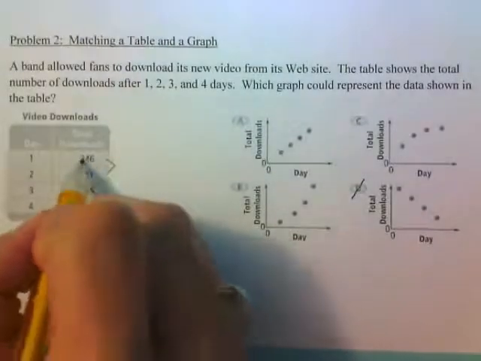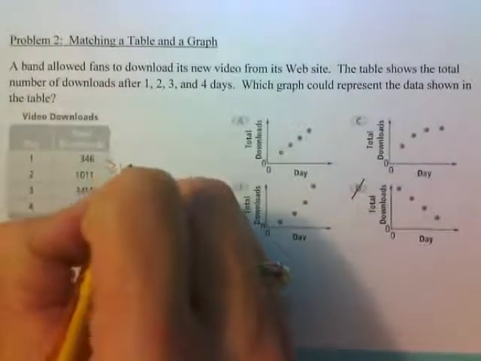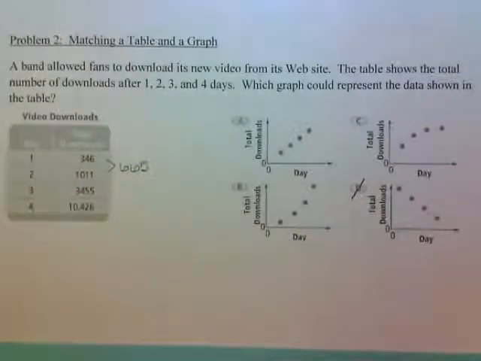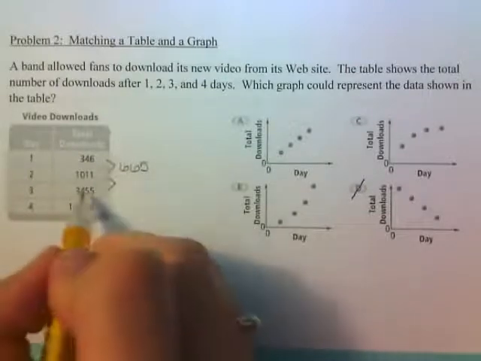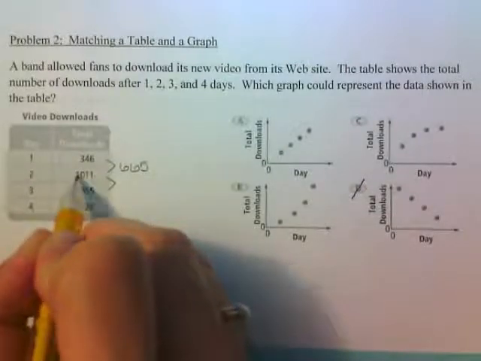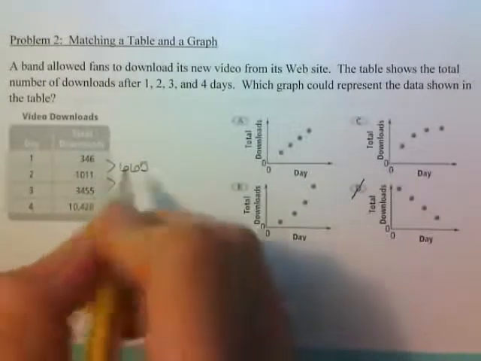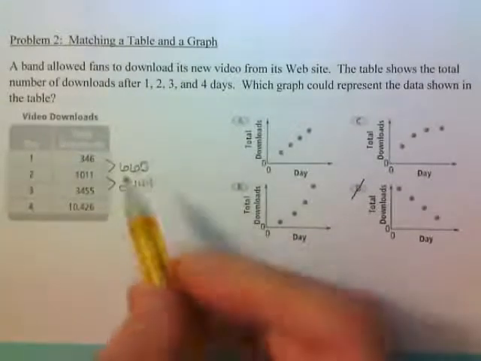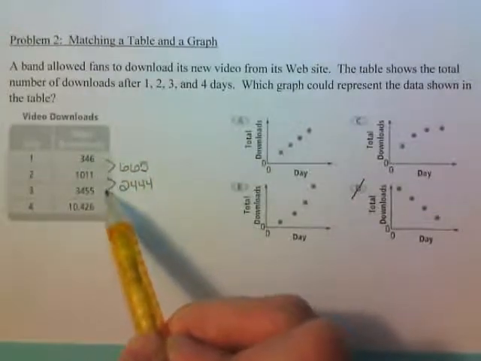So from 346 on day 1 to 1,011 on day 2, there's a 665 download difference between those two. Then we need to find the difference from day 2 to day 3. If I subtract 1,011 from 3,455, I get 2,444. So quite a big jump from day 1 to 2, and then from day 2 to 3.